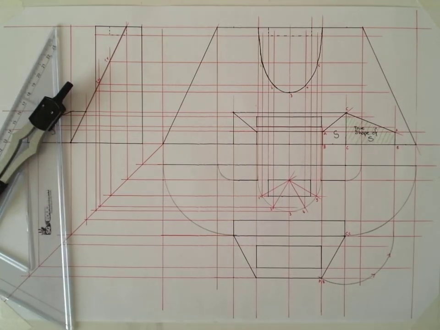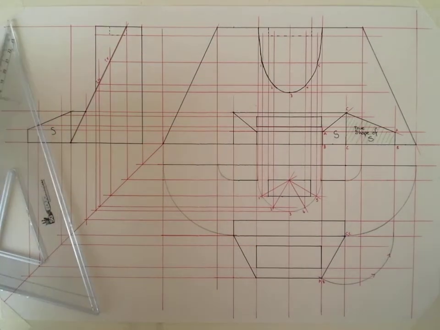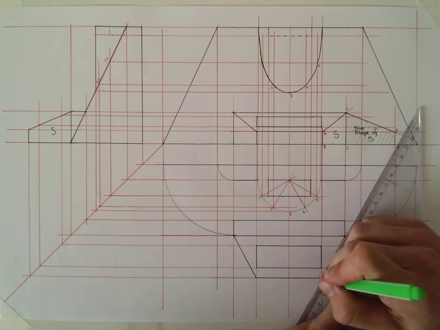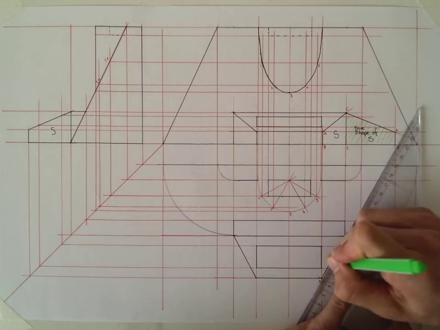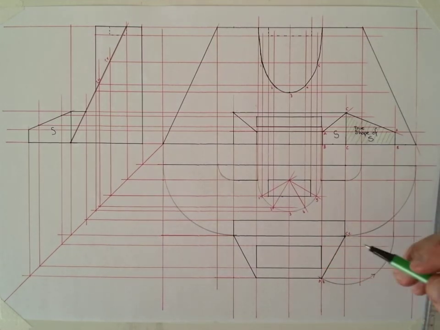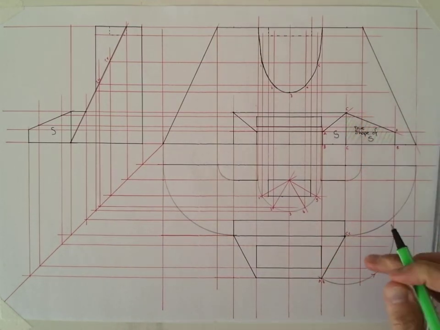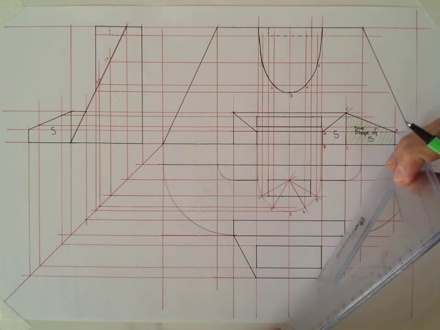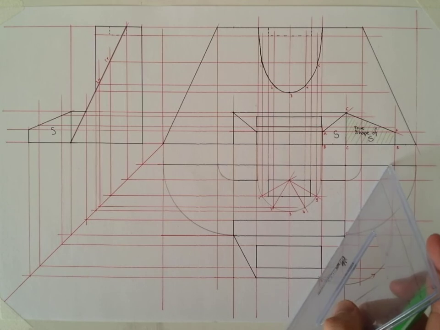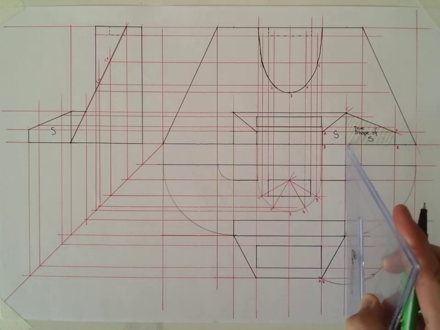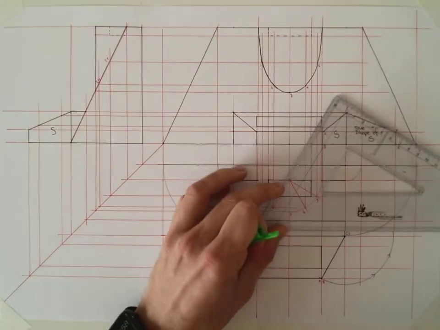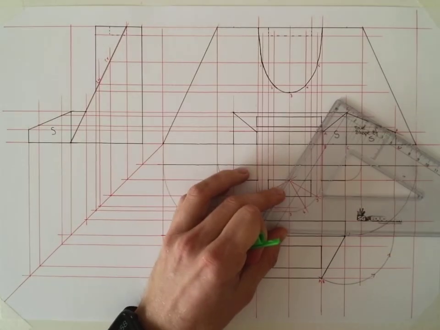So what we did again: this line there is very important. That line there is an edge view of this surface S. What we did was rotate it from there, using C as our hinge, and then basically flattened it down by bringing it up to our elevation.